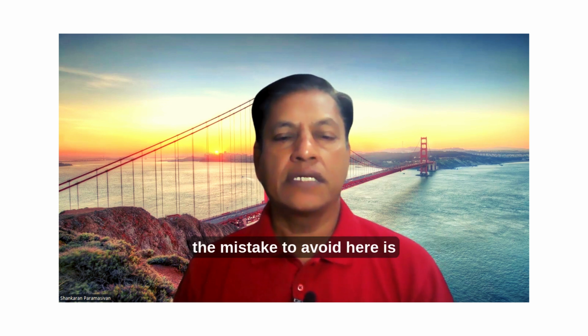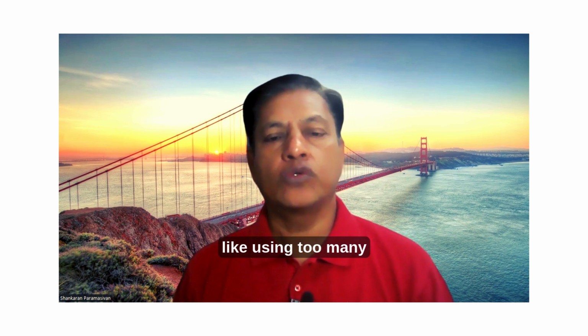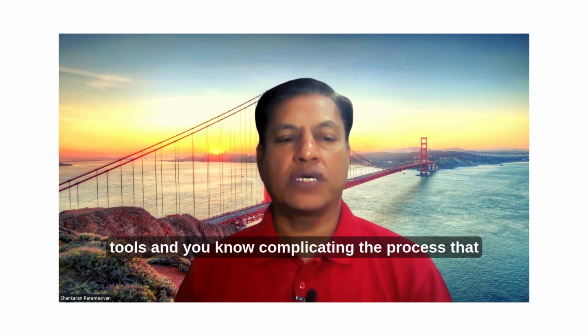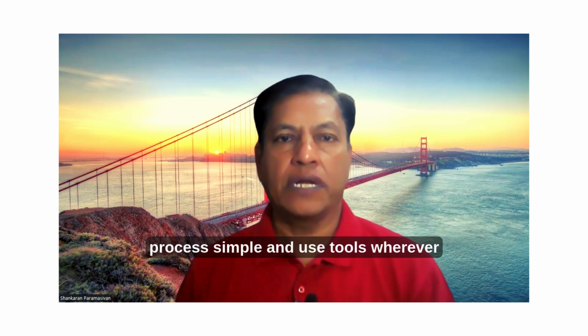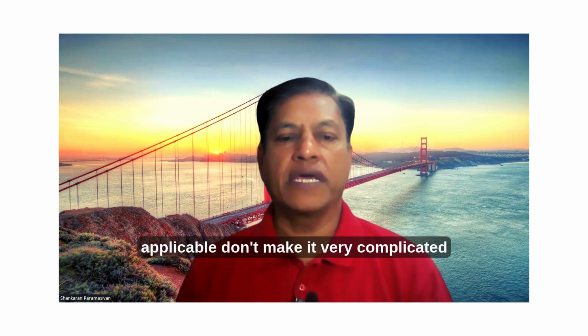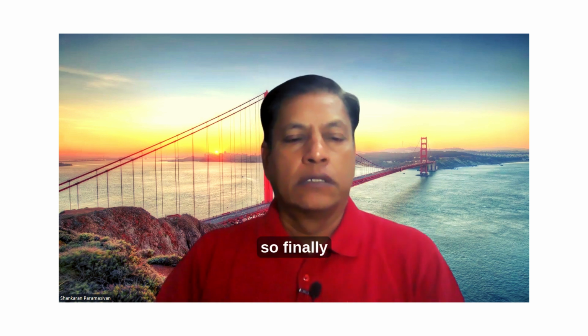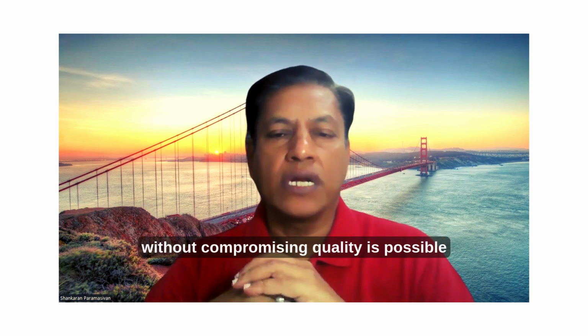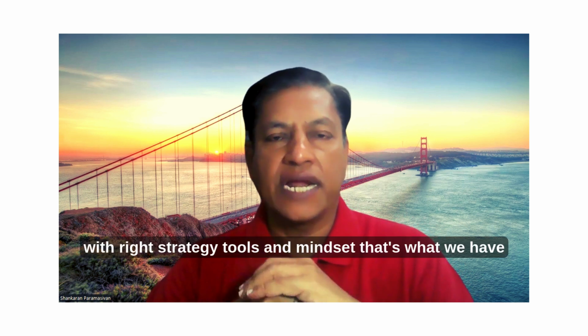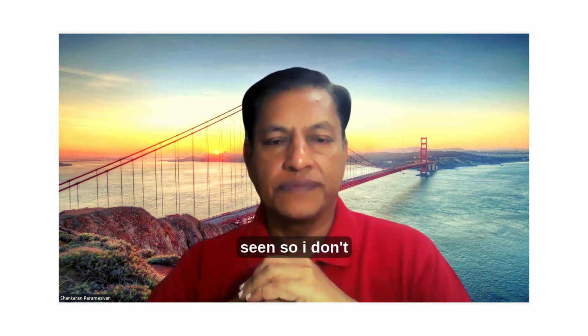The mistake to avoid here is using too many tools and complicating the process. That should not be done. You have to keep the simple process simple and use tools wherever applicable. Don't make it very complicated. So finally, reducing procurement cost without compromising quality is possible with the right strategy, tools, and mindset. That's what we have seen.